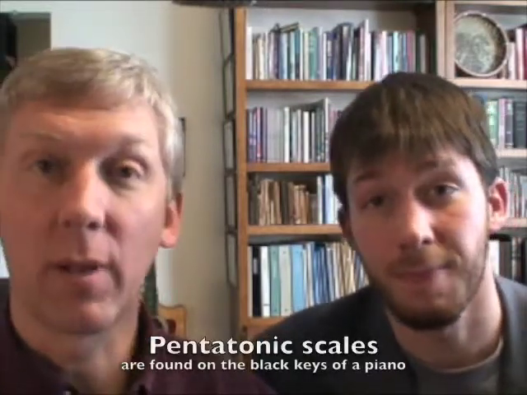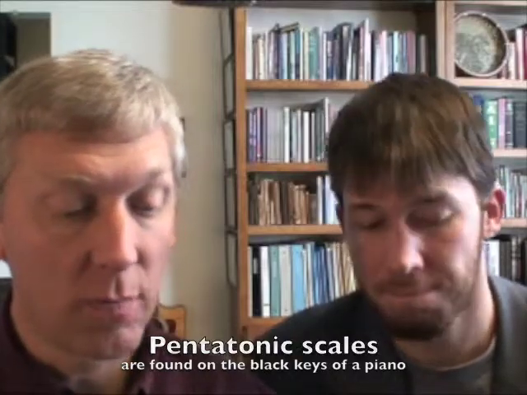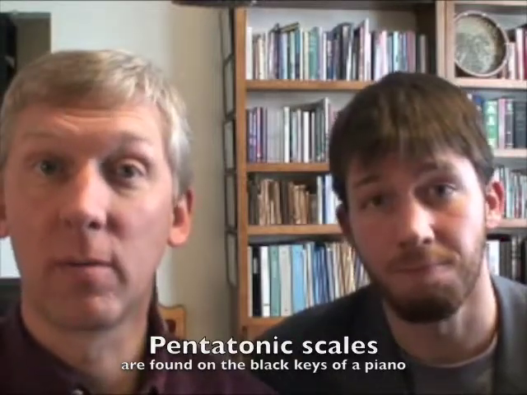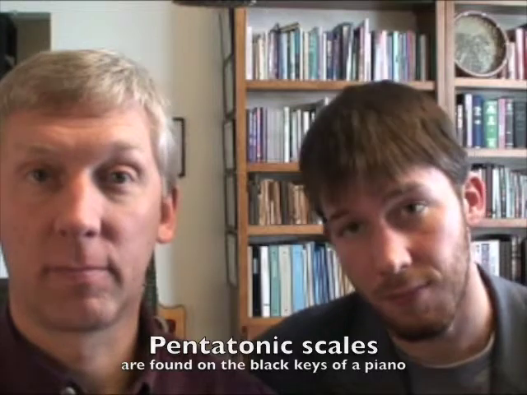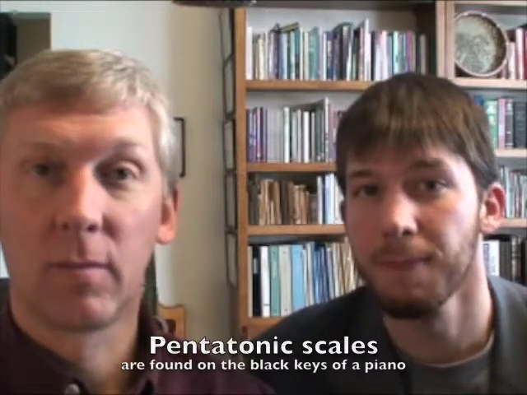It starts on scale degree 5. Part of what's cool about pentatonic pitches is they could all be played on the black keys of the piano. You just have to know where to start. So pentatonic scale, Amazing Grace.